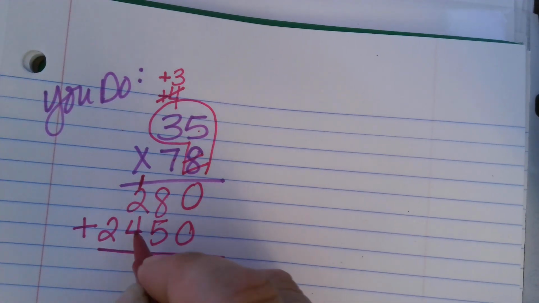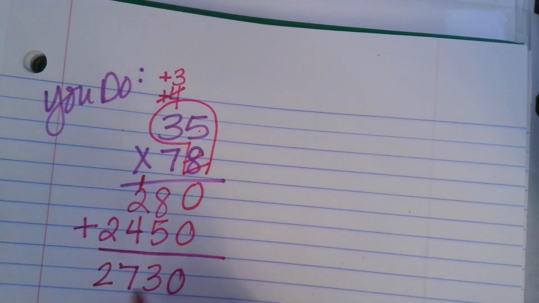0 and 0 is 0. 8 and 5 is 13. Don't forget to carry your 1. And now don't forget to add it. 1 and 2 is 3, and 4 is 7. And then just bring down your 2. Ones, tens, hundreds. Come on. 2,730.